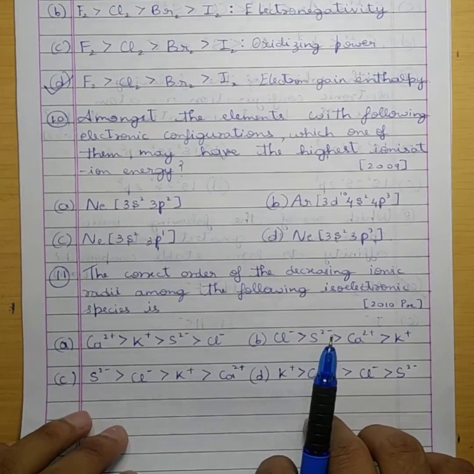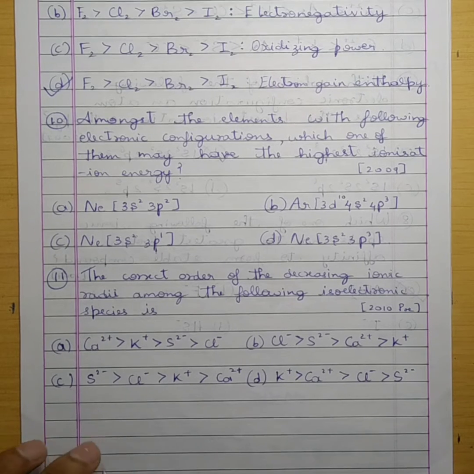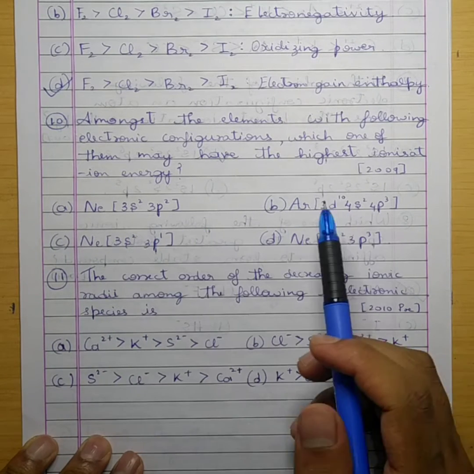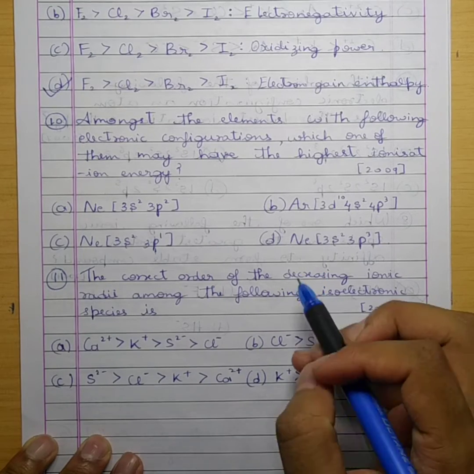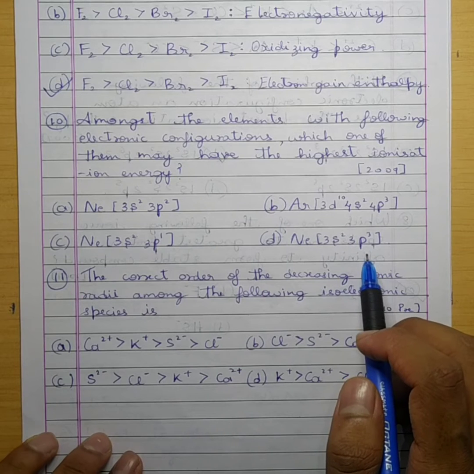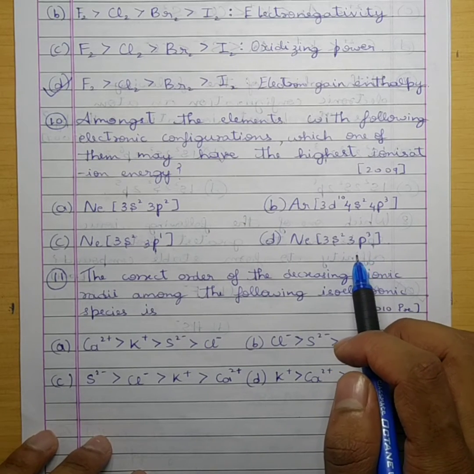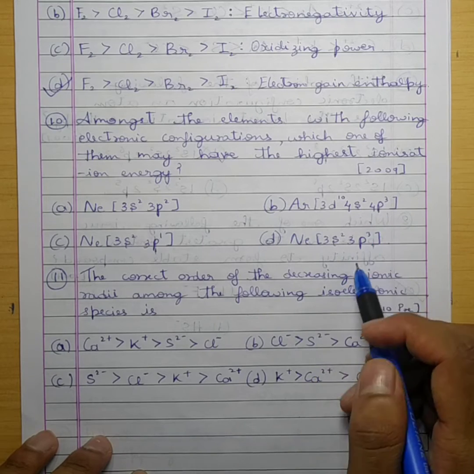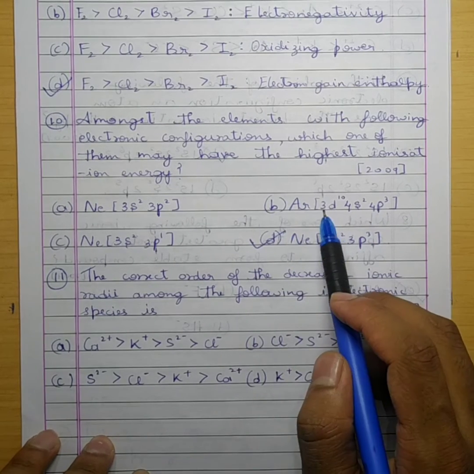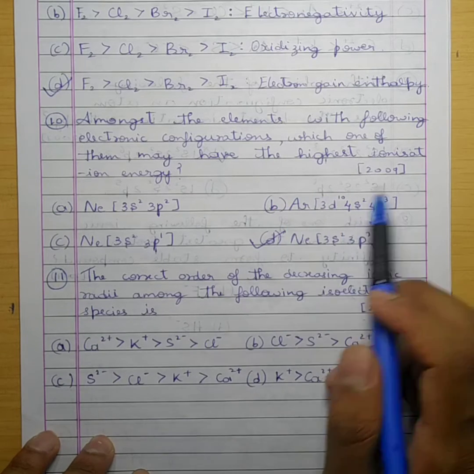Question 10. Among the elements with the following electronic configurations, which one of them may have the highest ionization energy? This is not so. It may be option B and D because fully filled and half filled shells are more stable. Here 2 are half filled, but option D is correct because 3d10 electrons provide a shielding effect and these will be loosely bonded, they can be easily removed.